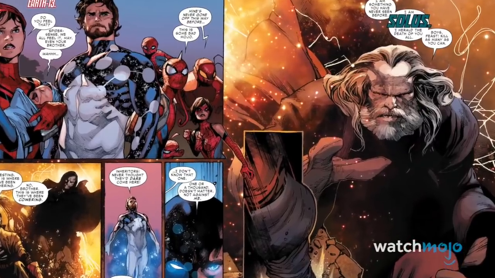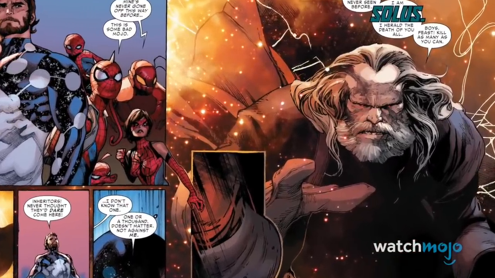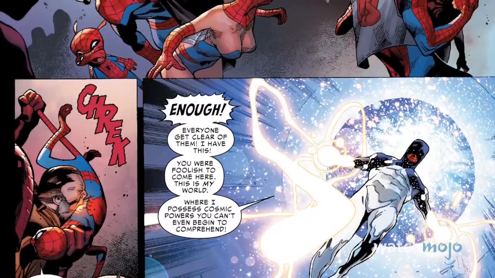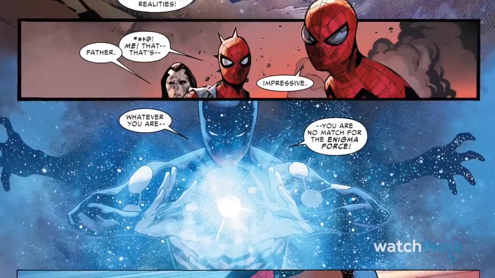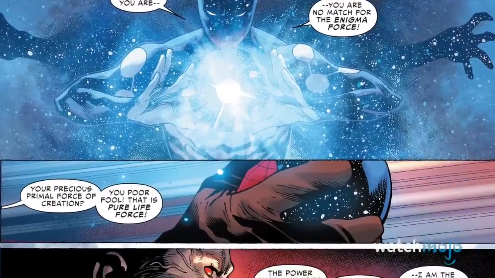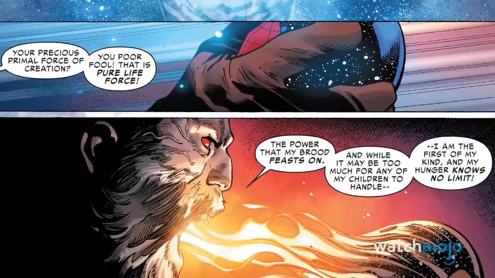Meanwhile, more trouble is brewing as the Inheritors' father, Solus, decides to take matters into his own hands. Solus attacks the so-called safe zone of Earth 13 with the help of Morlun, and another massive battle erupts, one that costs many Spiders their lives, including the adorable Spider-Monkey.